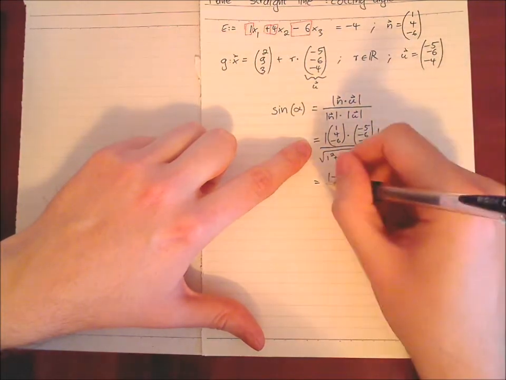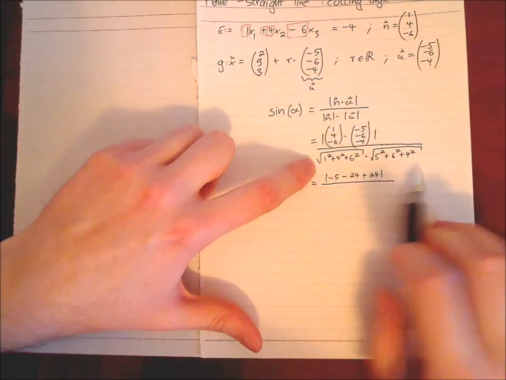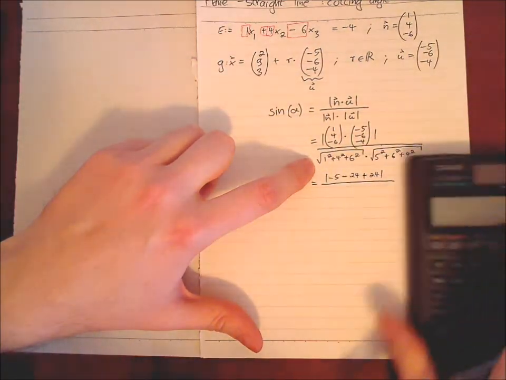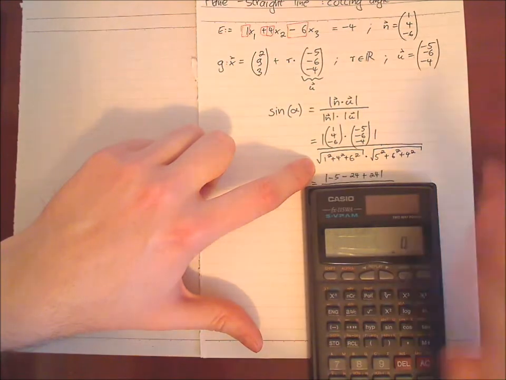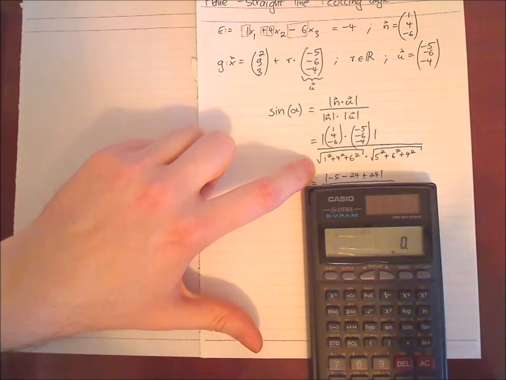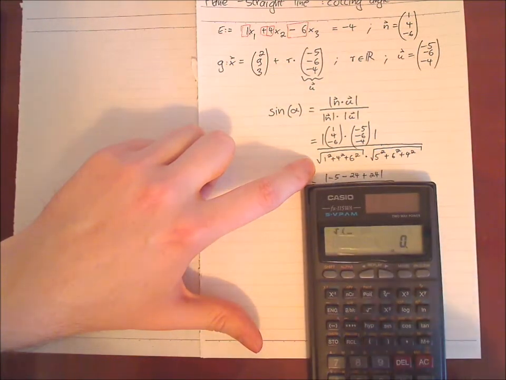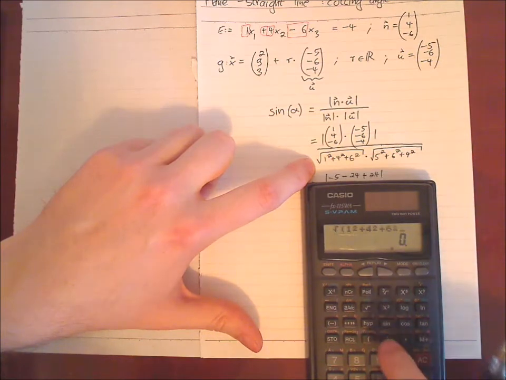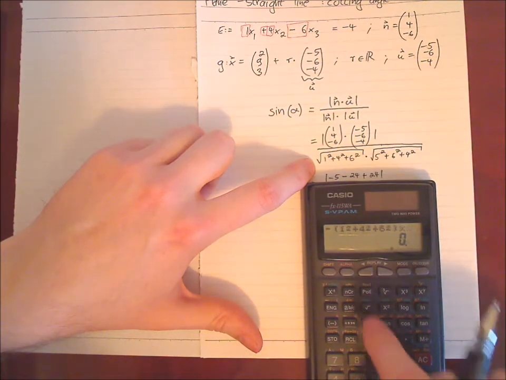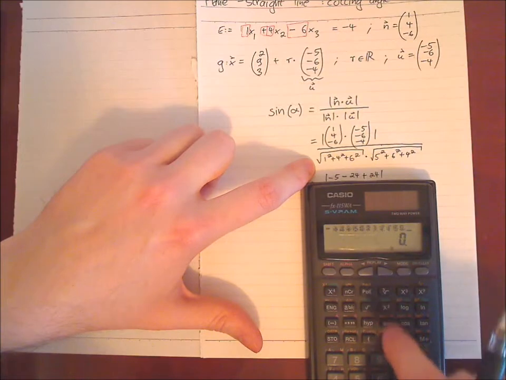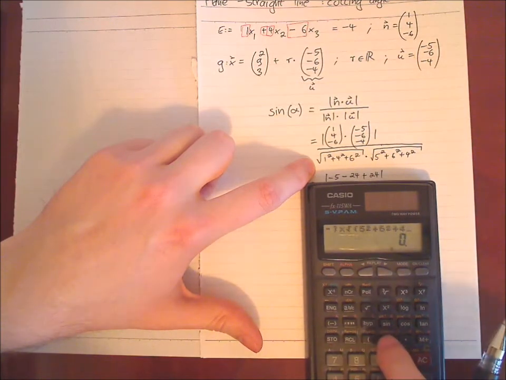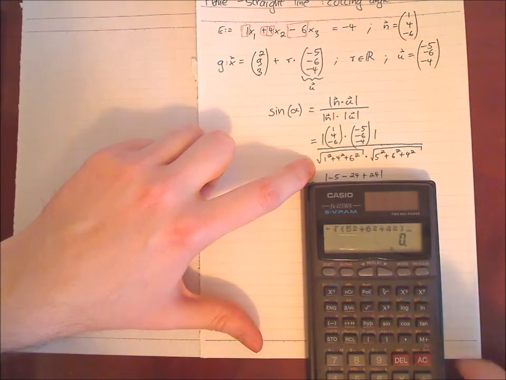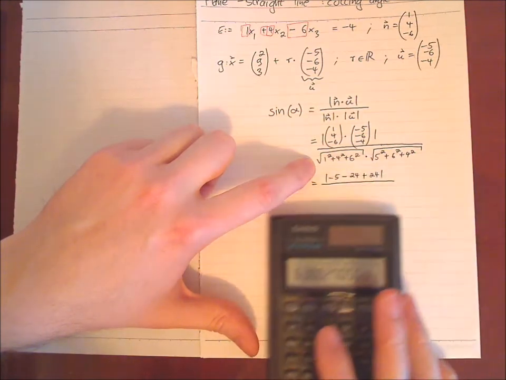Then we take the absolute value, and maybe we can already calculate the product here, which is the square root of 1 squared plus 4 squared plus 6 squared times the square root of 5 squared plus 6 squared plus 4 squared.